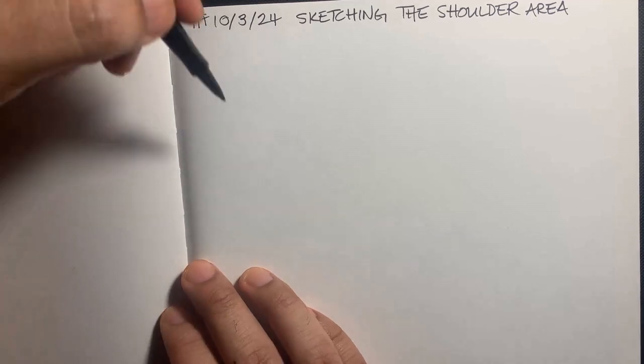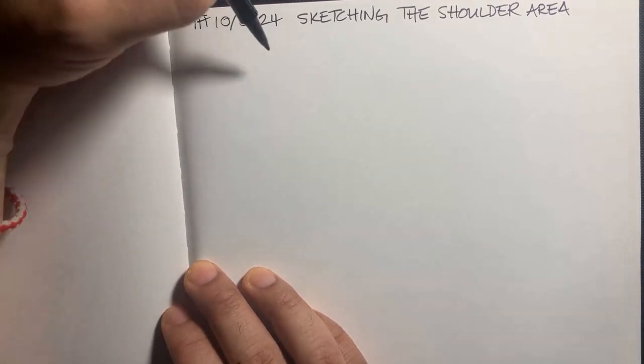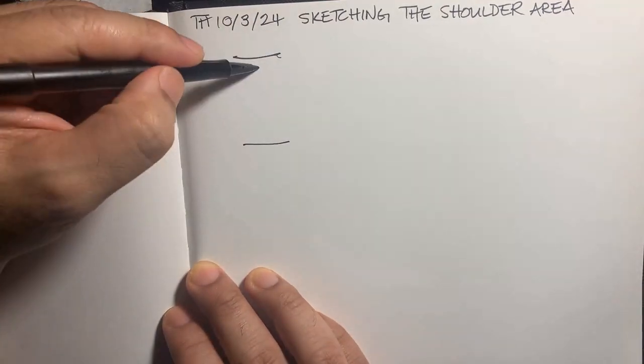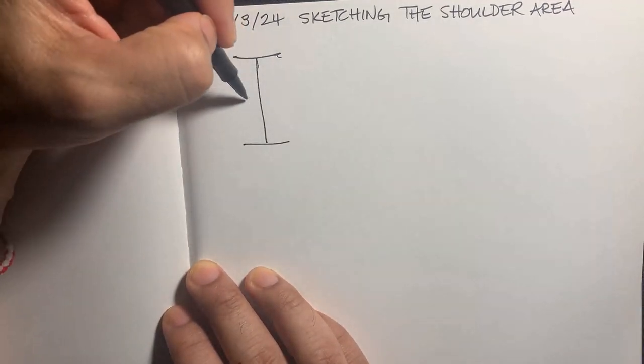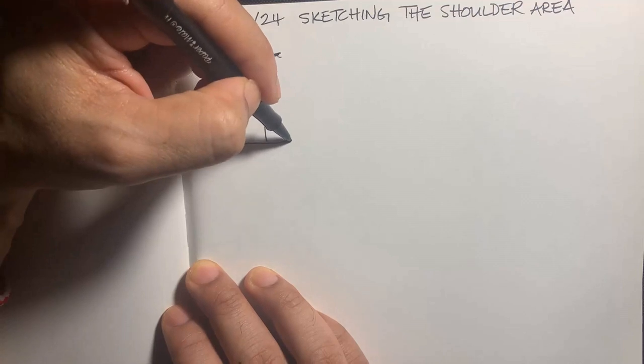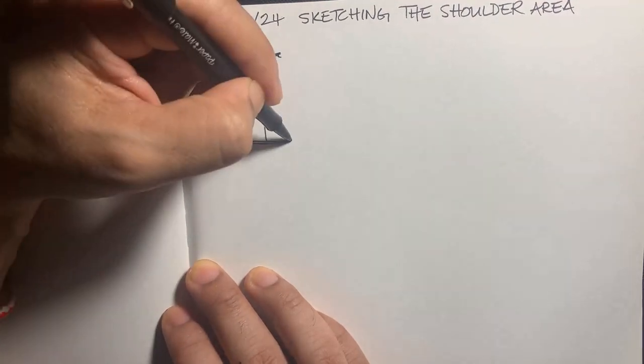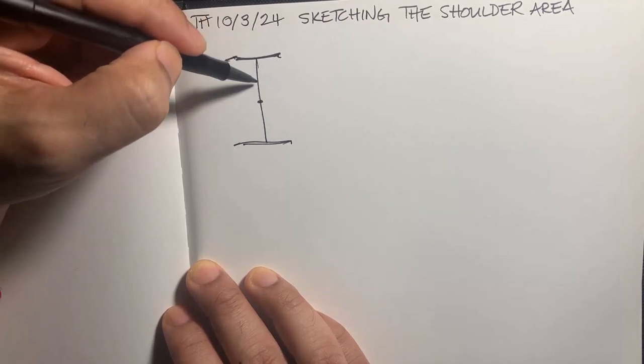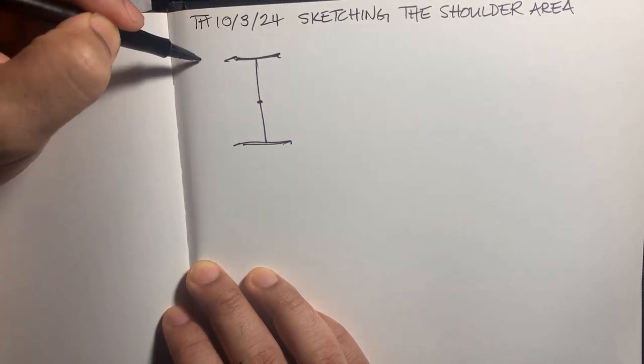So to begin with, a couple of videos ago, we talked about the torso. If you draw a top and bottom line and then find the midpoint, you have a top half.